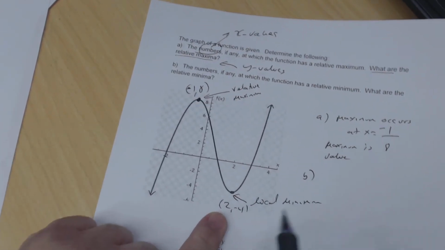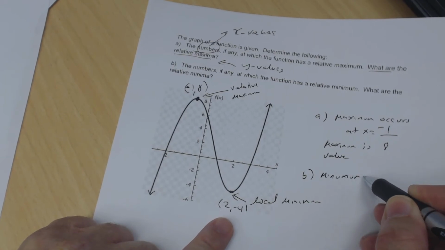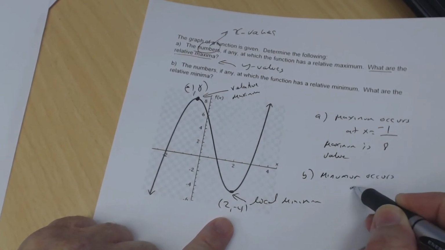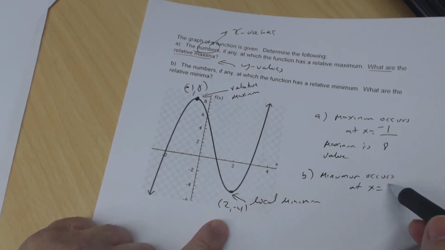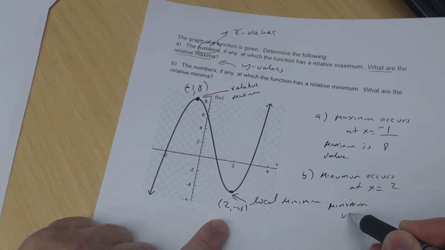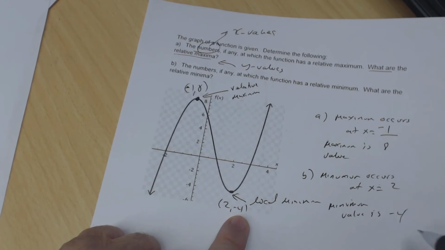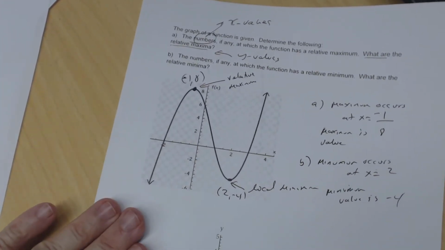All right, B. So let's do the minimum. The minimum occurs at x equal, again, it helps if you label the points, at x equal 2. The minimum value, though, is this value right here, negative 4. All right, so that takes care of part of number 1, graph number 1.